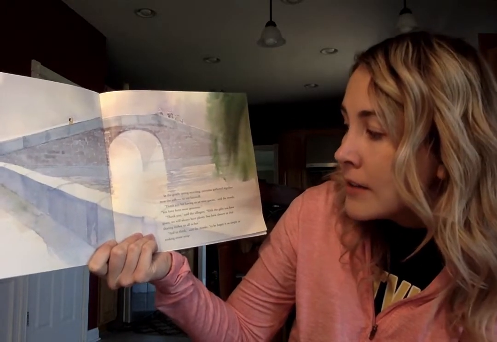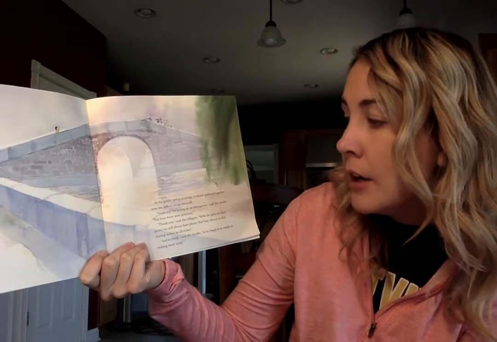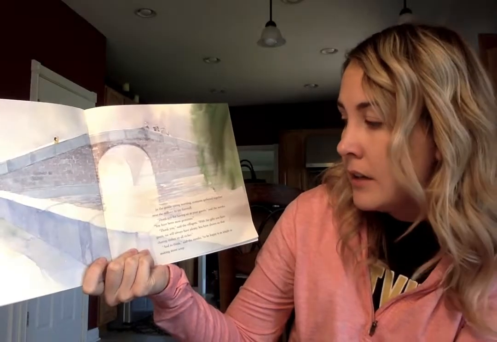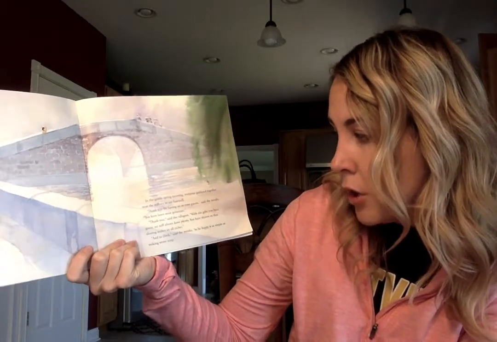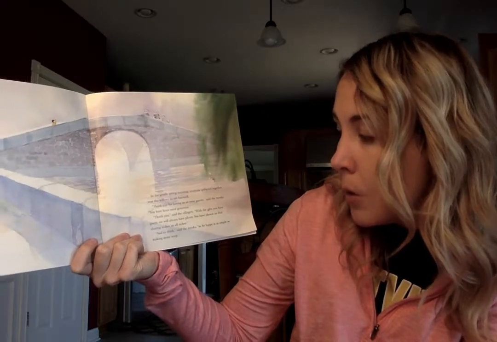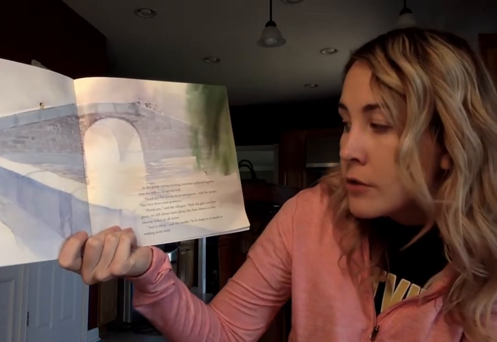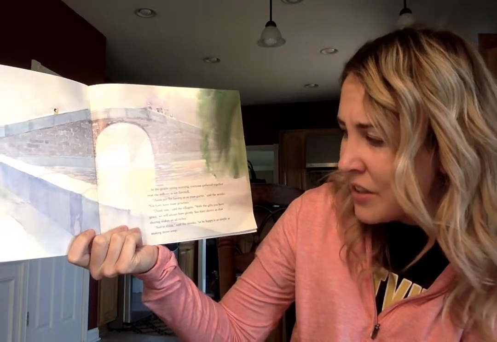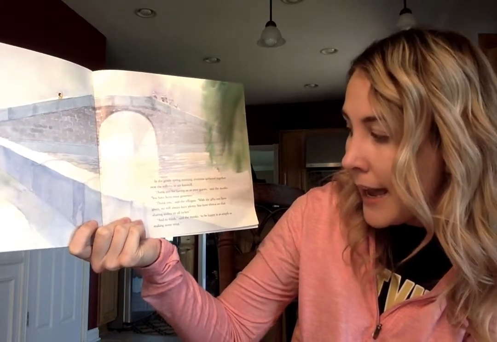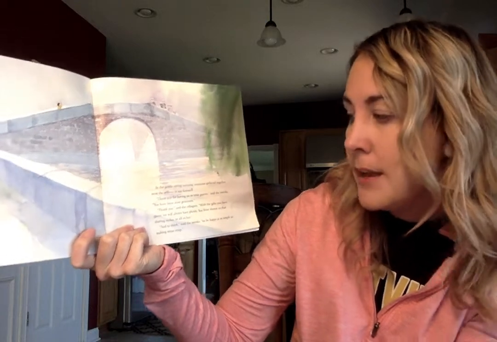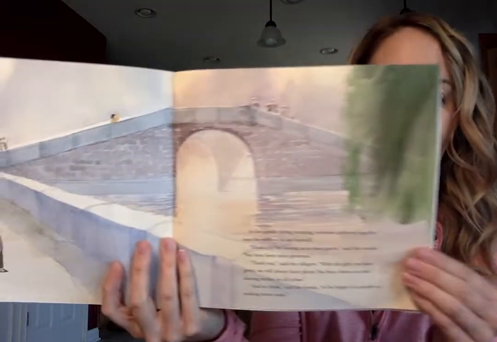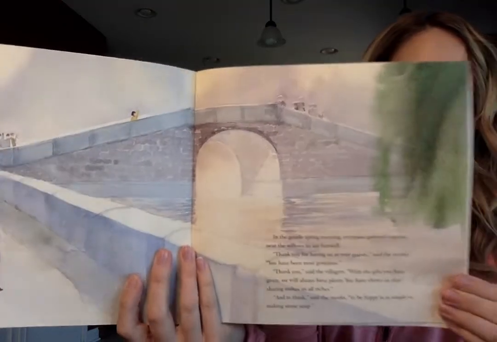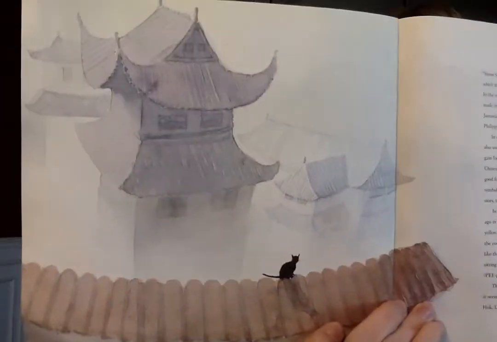"Thank you for having us as your guests," said the monks. "You have been most generous." "Thank you," said the villagers. "With the gifts you have given, we will always have plenty. You have shown us that sharing makes us all richer." "And to think," said the monks, "to be happy is as simple as making stone soup." The end.